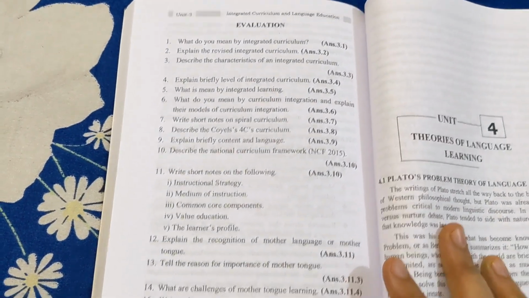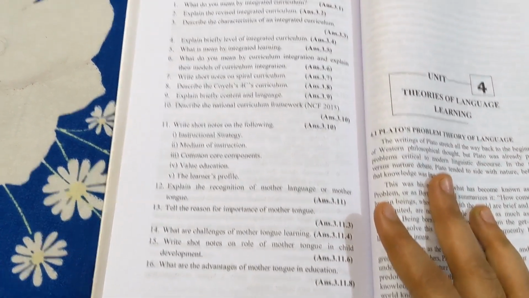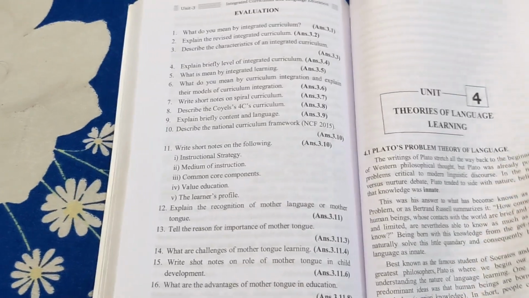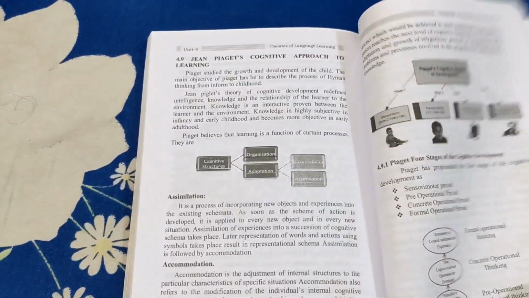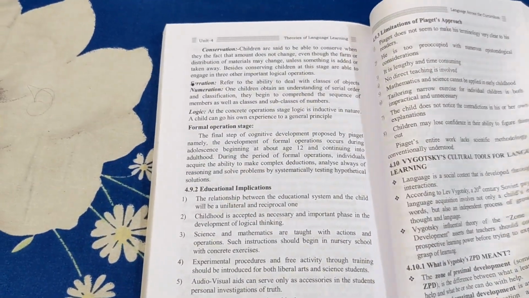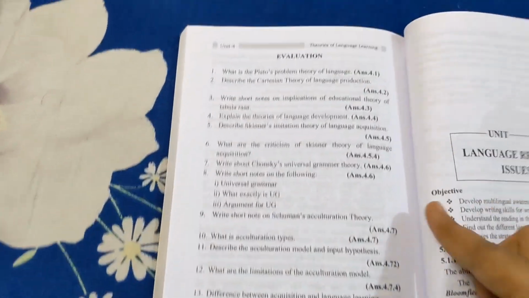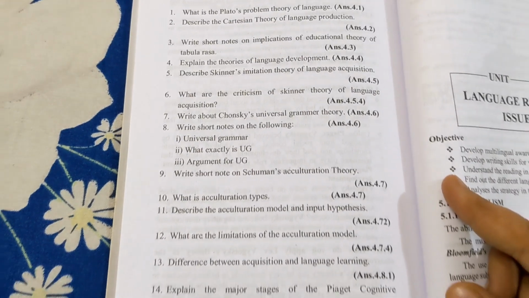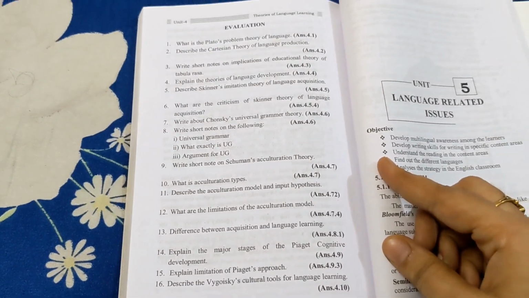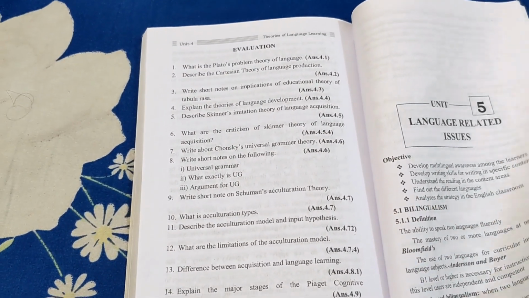So these are the review questions for Unit 3. So make sure you learn all these questions. Next, Unit 4. So at the backside of Unit 4, you will be having some questions. So these are the questions at the backside of Unit 4. 16 questions are there. So make sure you learn all these 16 questions.